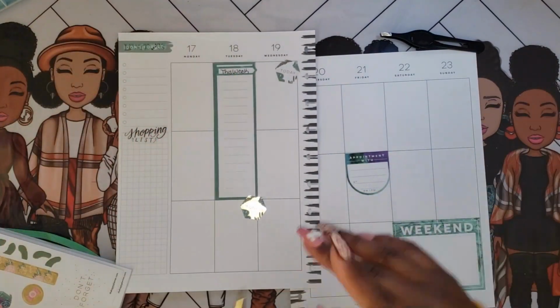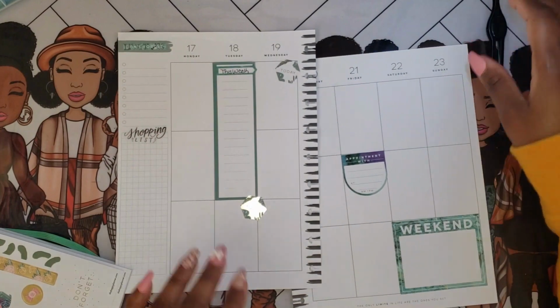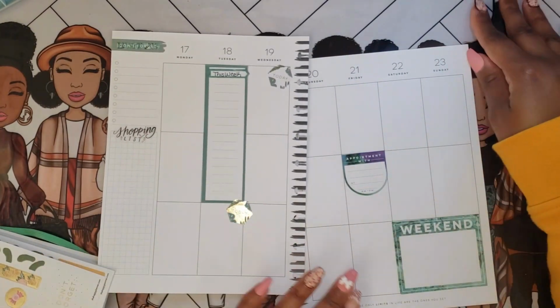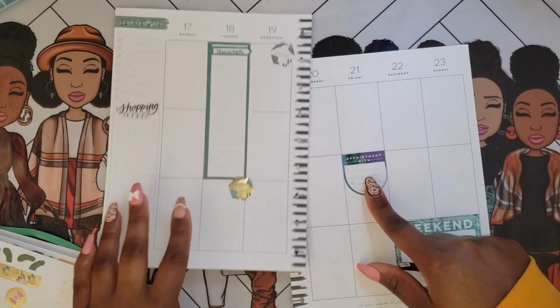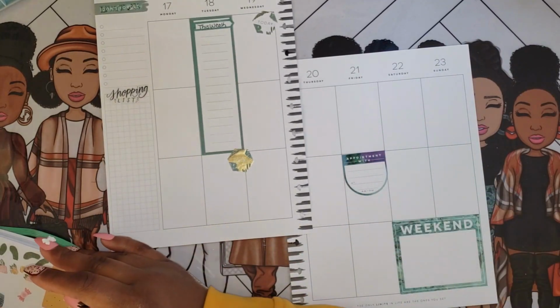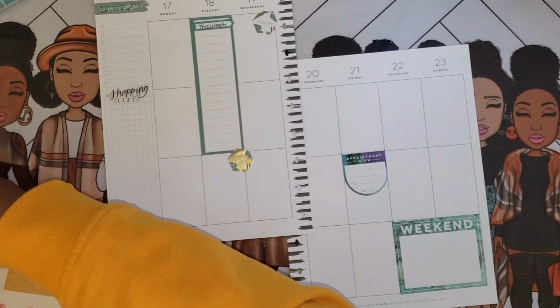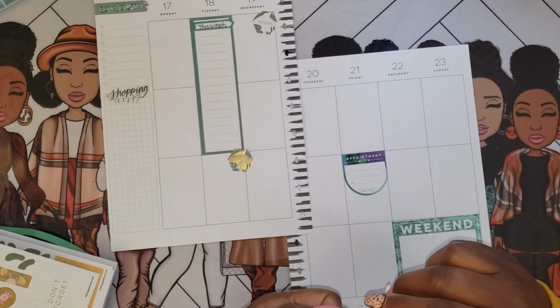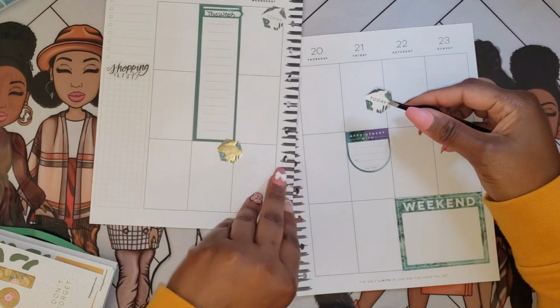So it's like, okay, those are things that you want to try to get done this particular week. You can mark your appointments on here, and then you have these other two boxes to mark down your tasks and things like that. So let's do this stuff.